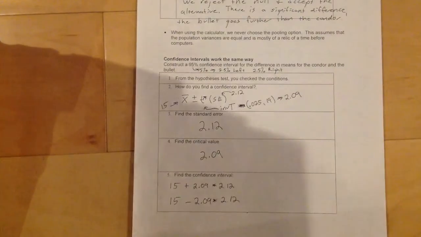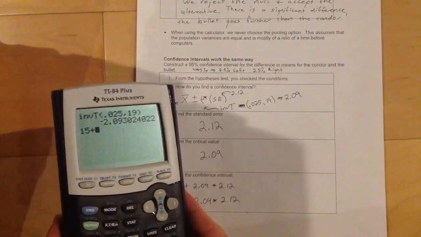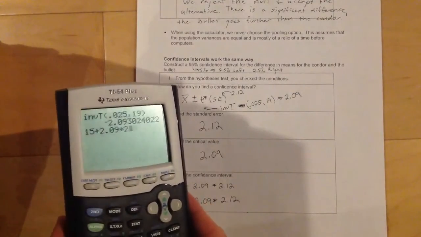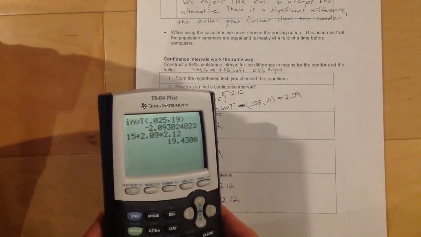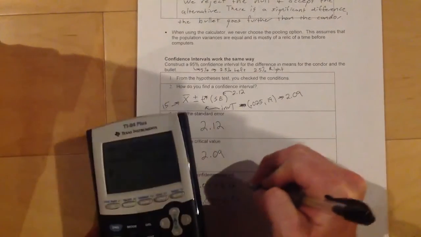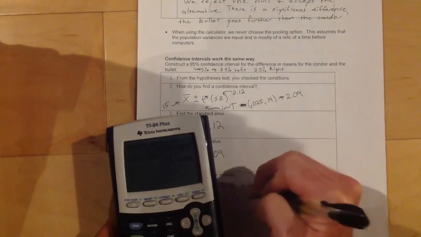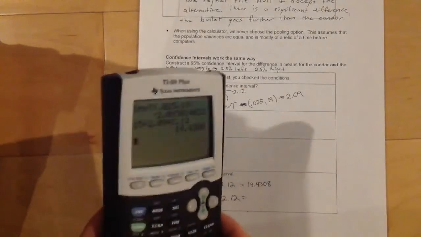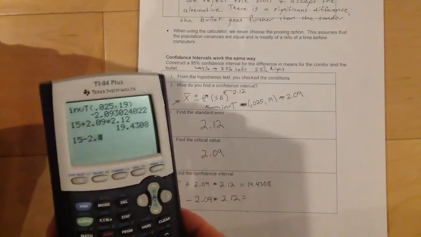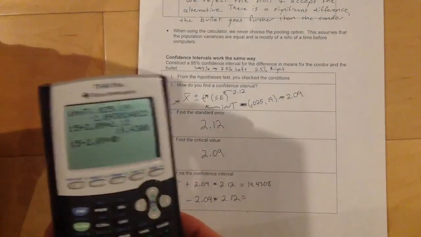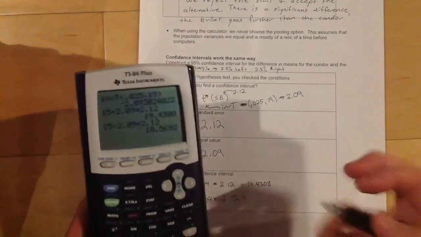So again, that's just some calculator work there. 15 plus 2.09 times 2.12 gives us 19.4308. And then 15 minus 2.09 times 2.12 is 10.5692.